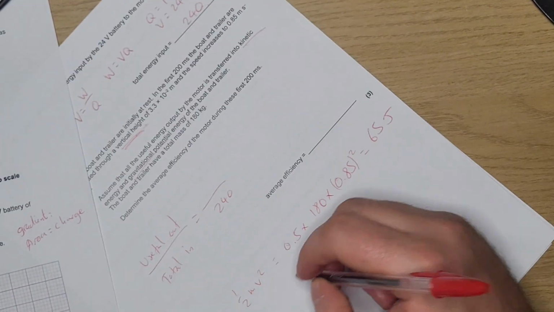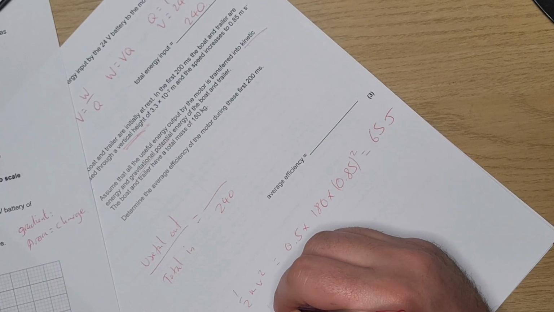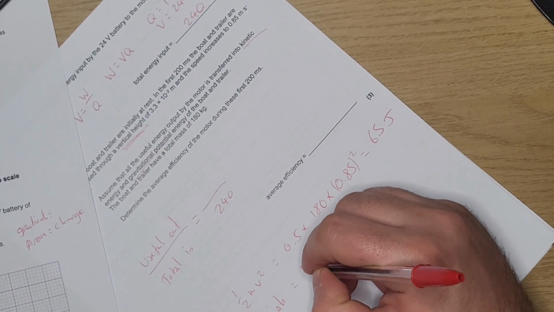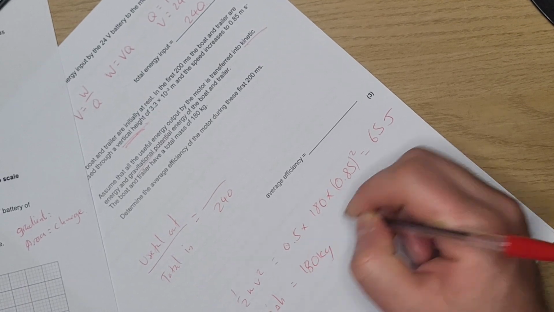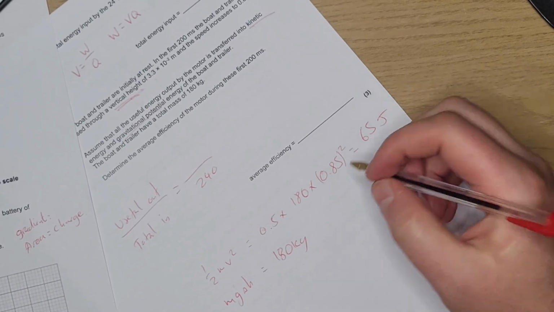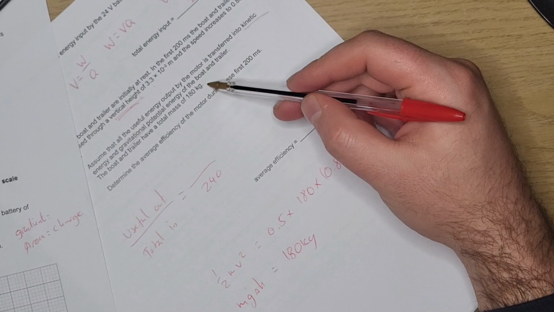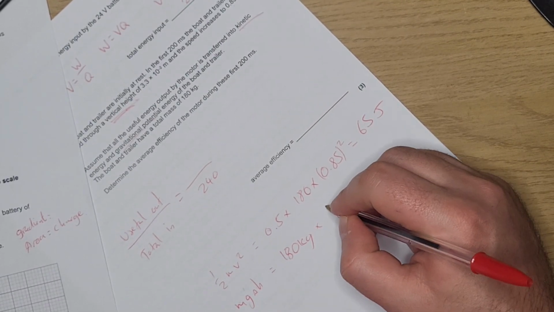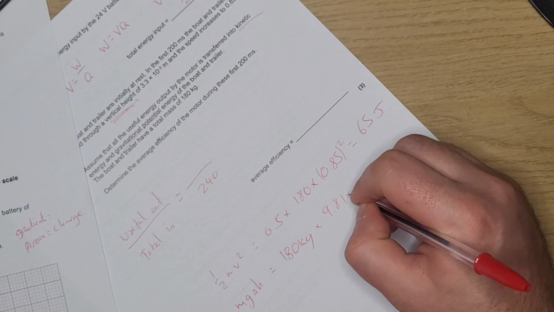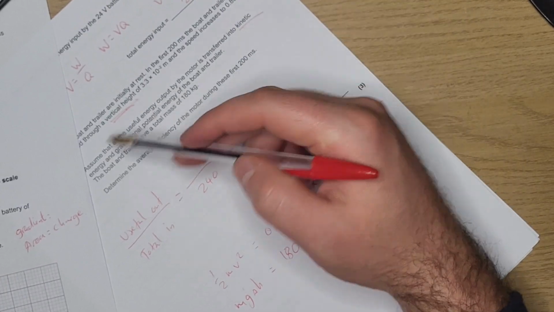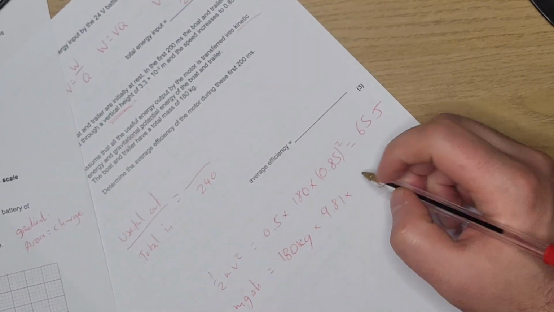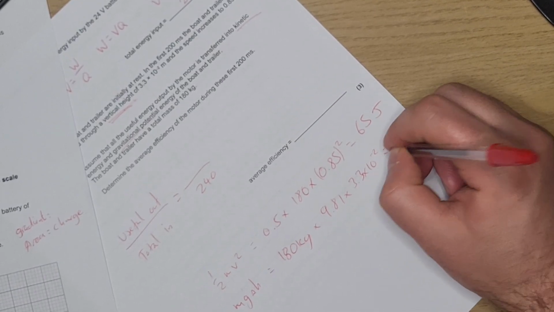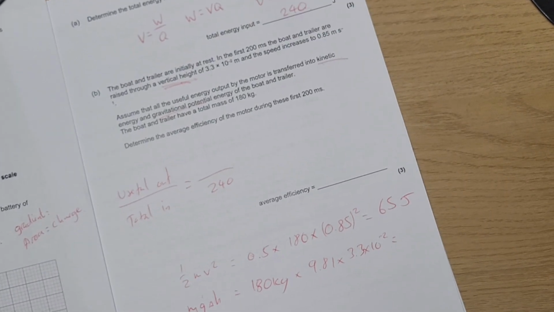So we can use mgh or mg delta H, where the mass and gravity are of course constant because we are close to the Earth's surface and not moving through changing potential. So 180 kilograms multiplied by 9.81 multiplied by change in height 3.3 times 10 to the negative 2. Okay, so let's just do that.